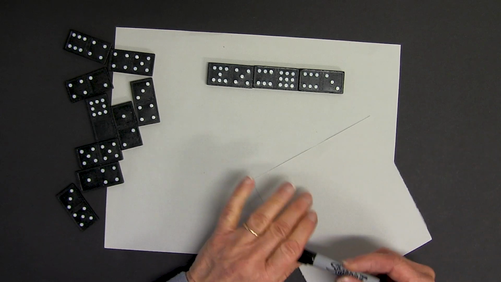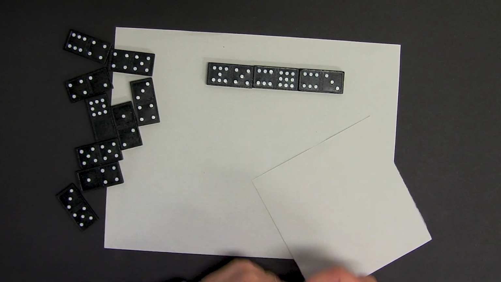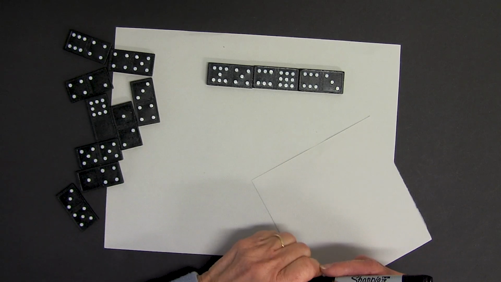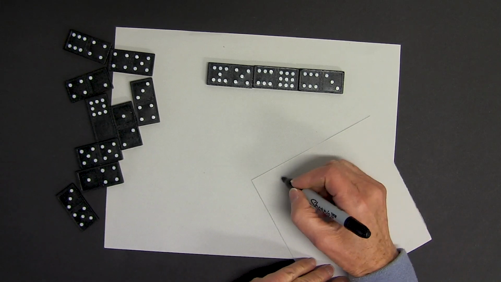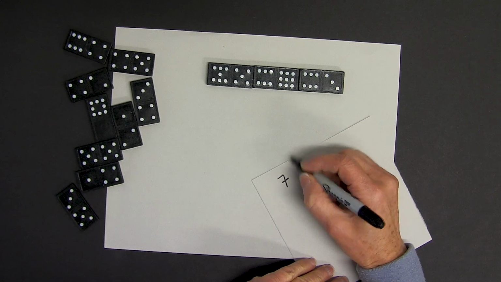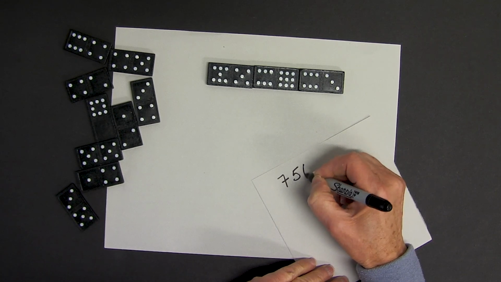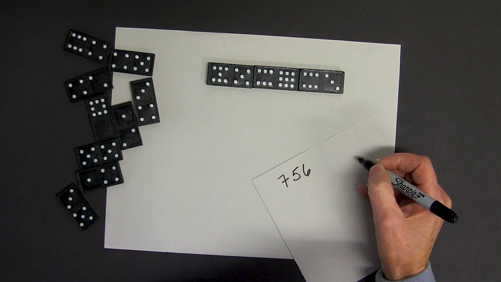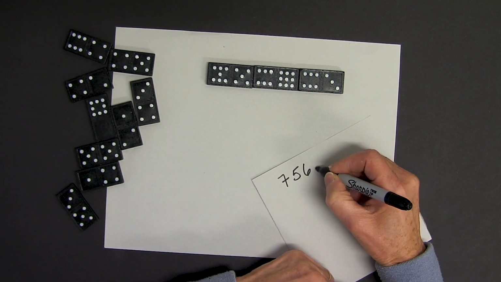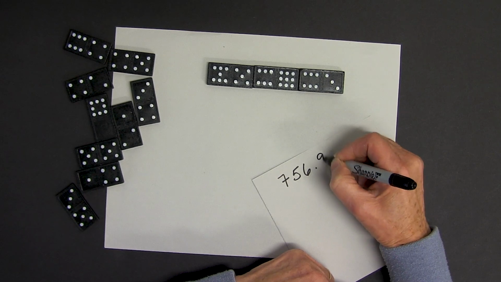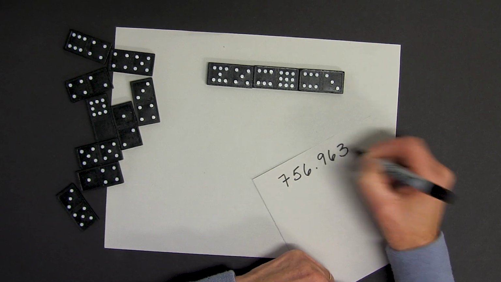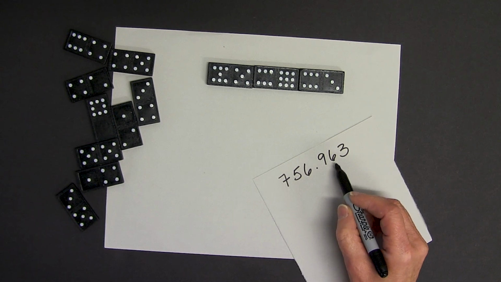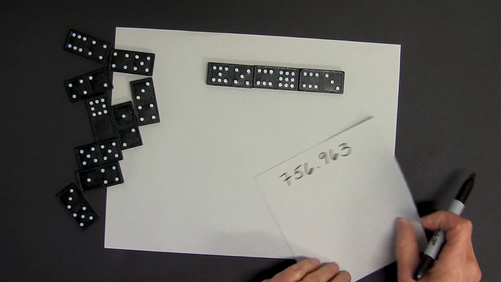Now I am going to take this 6-digit number and write it so that I have a decimal number to the thousandths. So here I'm going to write the 7, the 5, and the 6. And now the last 3 digits have to be on the right-hand side of the decimal place. So then I write 9, 6, and 3. So here I've created the number 756 and 963 thousandths.